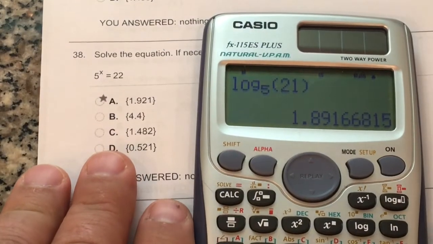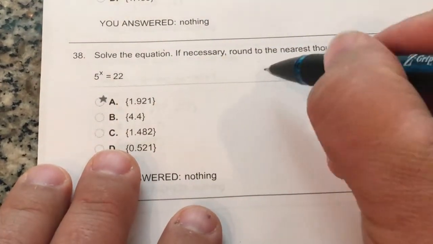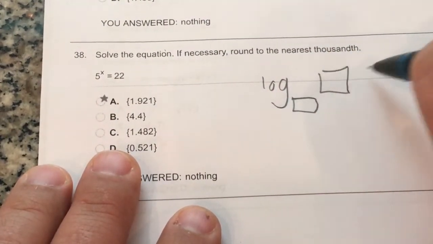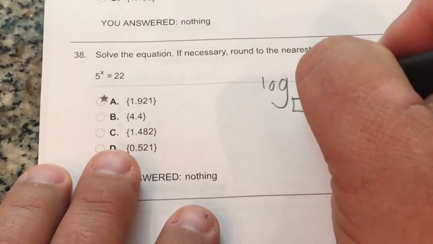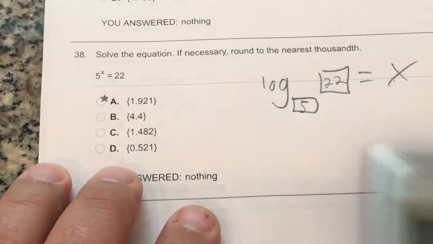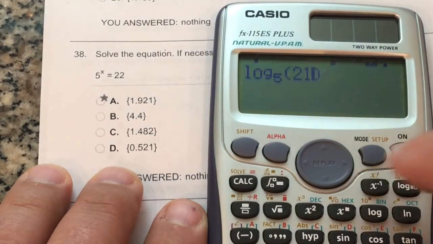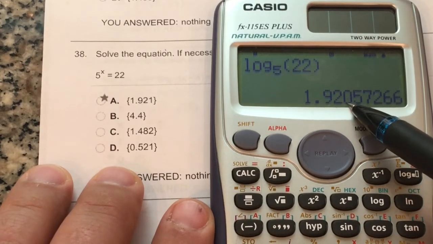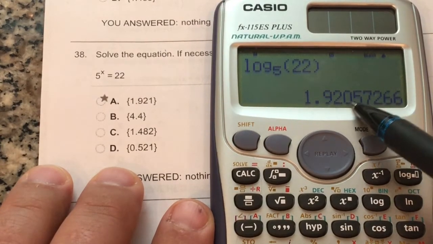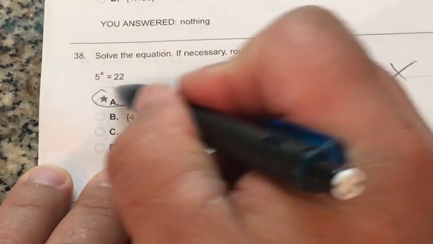Similar problem. This time they want me to do log base 5 of 22. So again, it's going to be a log, a base, an argument equals the answer of x. The exponent is the answer in this case. So I put the base of 5 down here. I put the argument of 22, and I type it in. 1.921. Notice they want me to round to the nearest thousandth, so that's 5 or above. I give that 0 a shove. I make that a 1, so it's 921. Choice A.